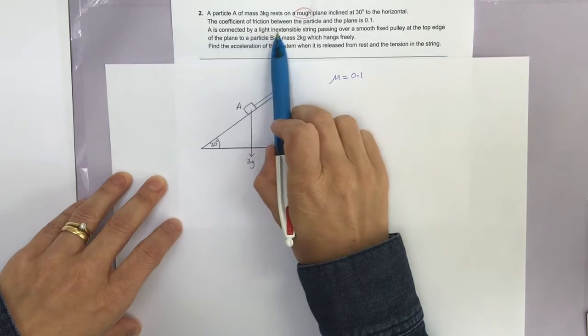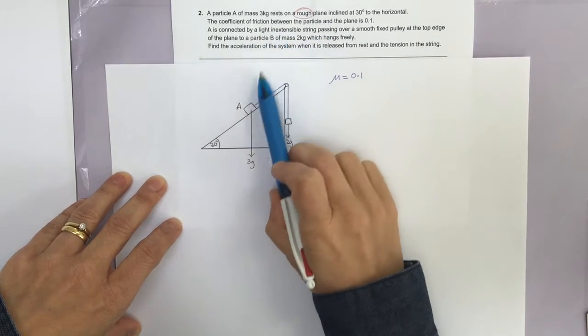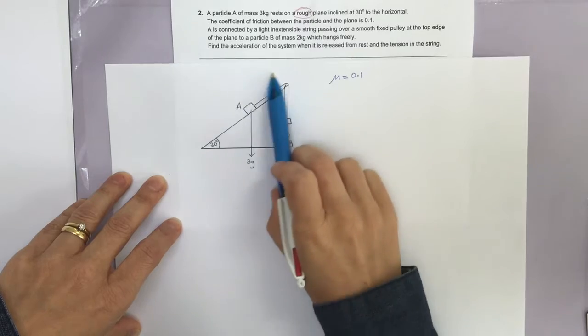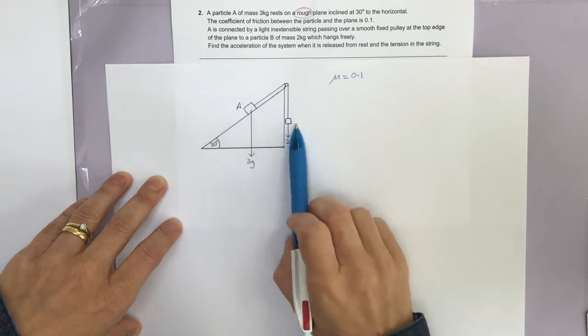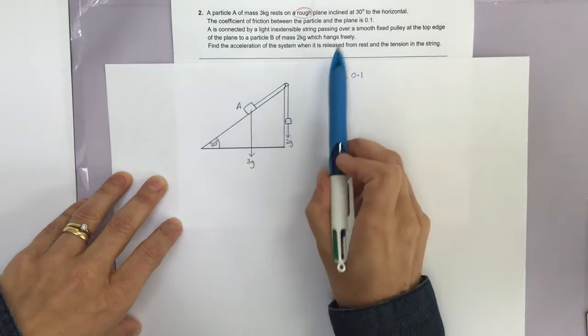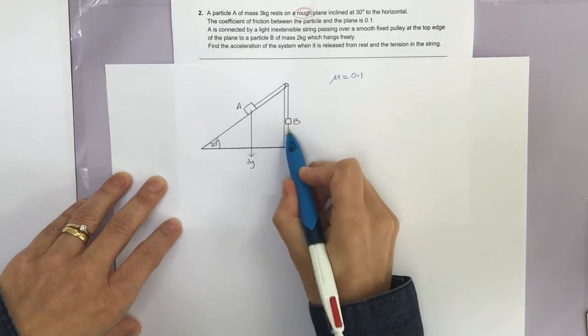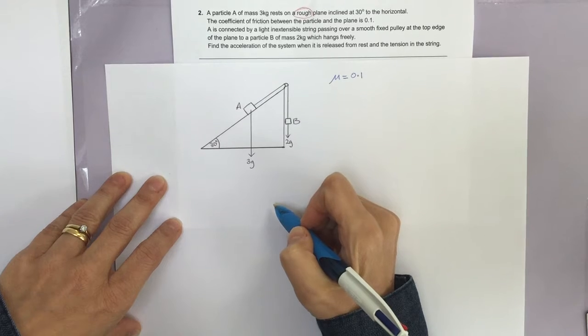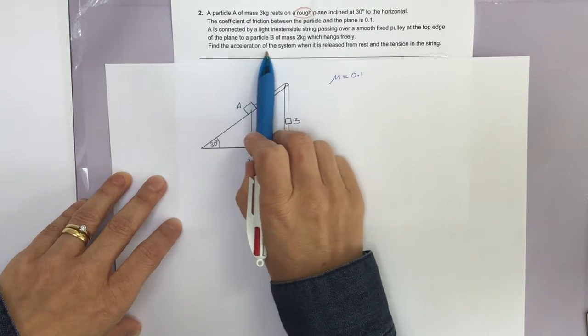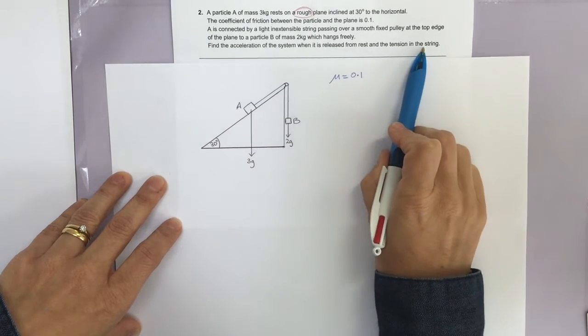Then we've got this light inextensible string, so constant acceleration. The acceleration is going to be the same between A and B here, passing over this pulley at the top. And then we've got particle B here, and this is 2 kilograms, so 2g, that's all I put on for now for the weight. And we're asked to find the acceleration of the system and the tension in the string.